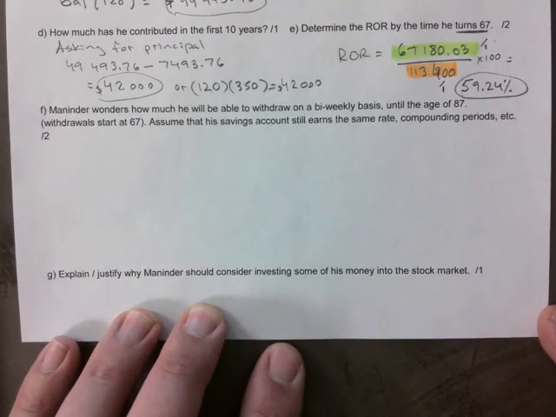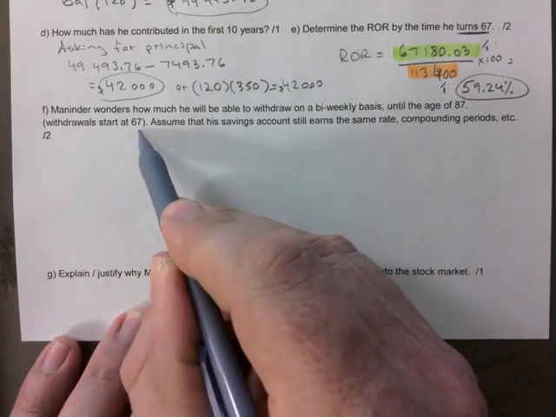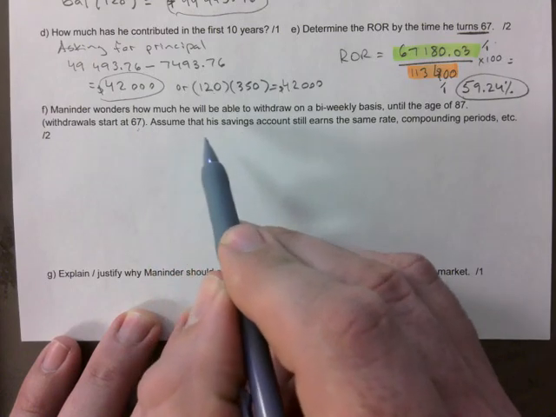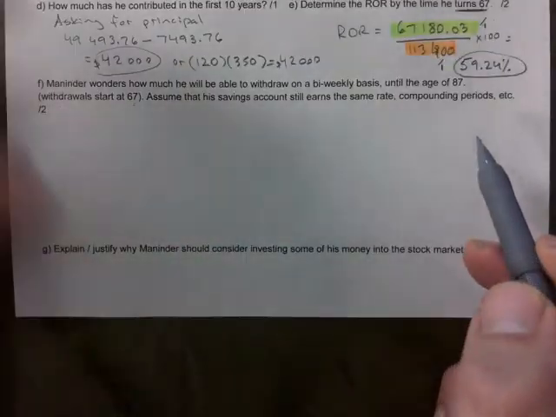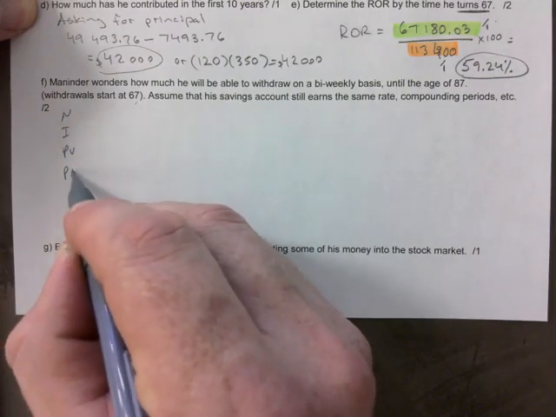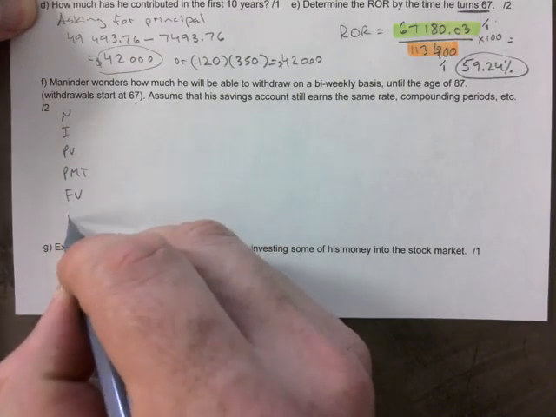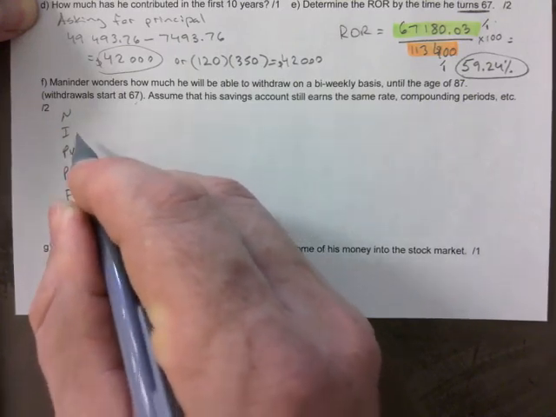F. Maninder wonders how much he will be able to withdraw on a bi-weekly basis until the age of 87. Withdrawals start at 67, so retirement happens there. Assume that his savings account still earns the same rate, compounding periods, etc. So here is where things get a bit more complicated. Well, you just have to know how it flows.